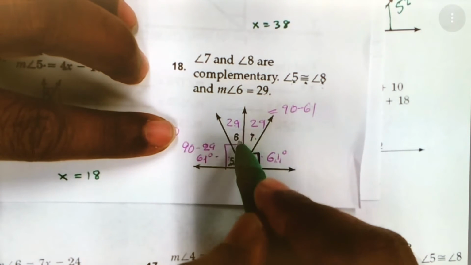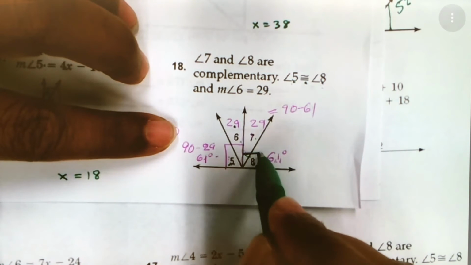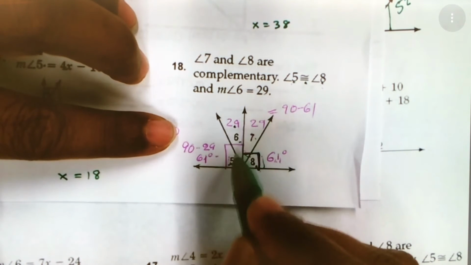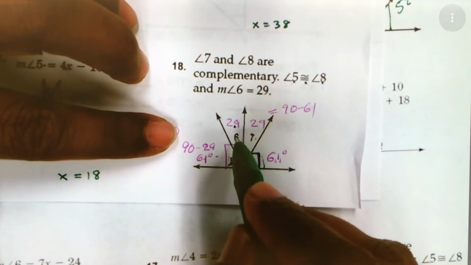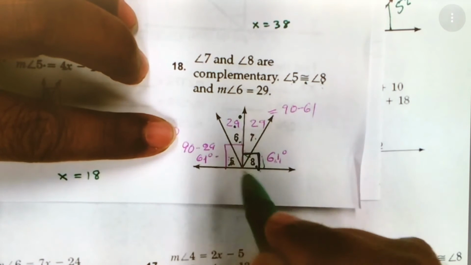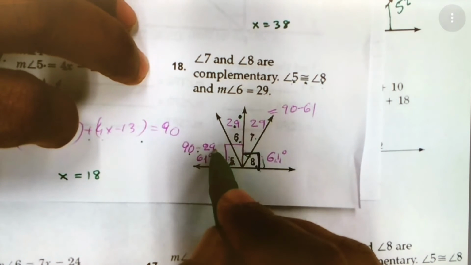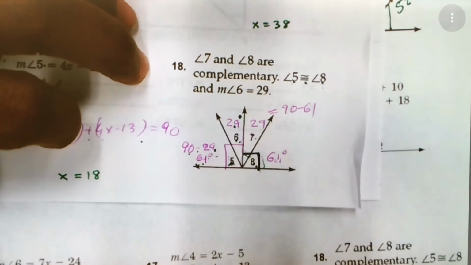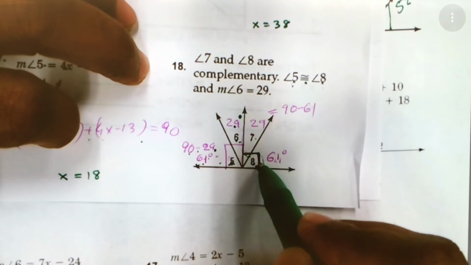Angle 6 is 29. So this angle is 90 here. You know that the whole angle is 180. So 6 and 5 together is 90. So we already have angle 6 is 29 degrees. That means angle 5 should be 90 minus 29, that means 61 degrees.